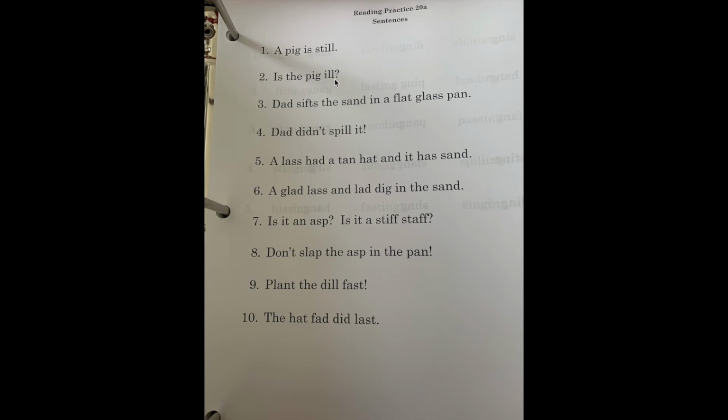Let's look at sentence 3. Prepare your sentence. Ready, read. Dad sifts the sand in a flat glass pan. Sentence number 4. Prepare your sentence. Now stay familiar with the sentences that you see and how it's ending.